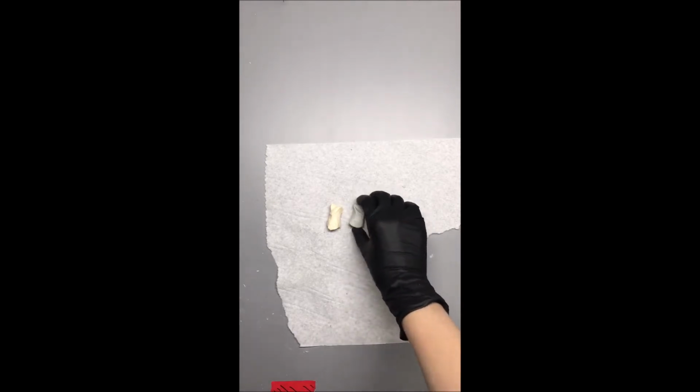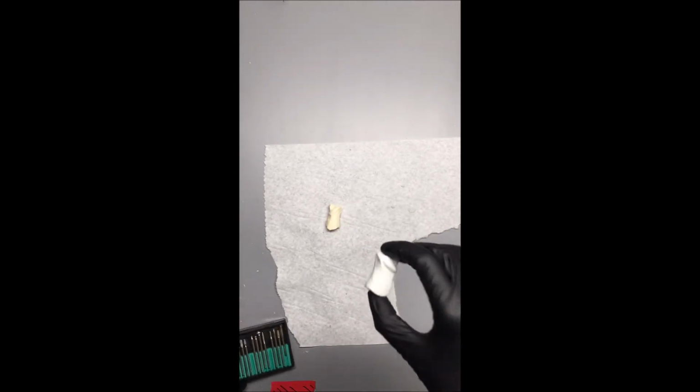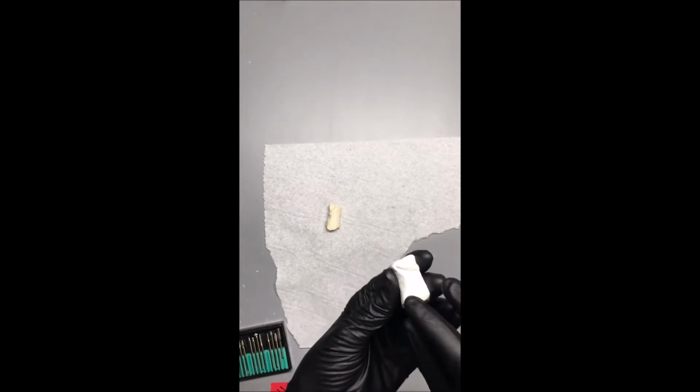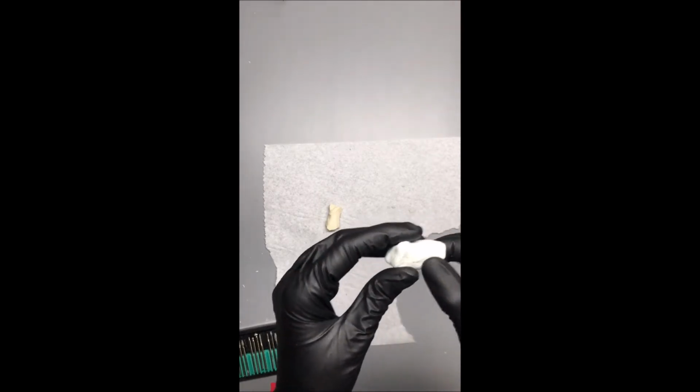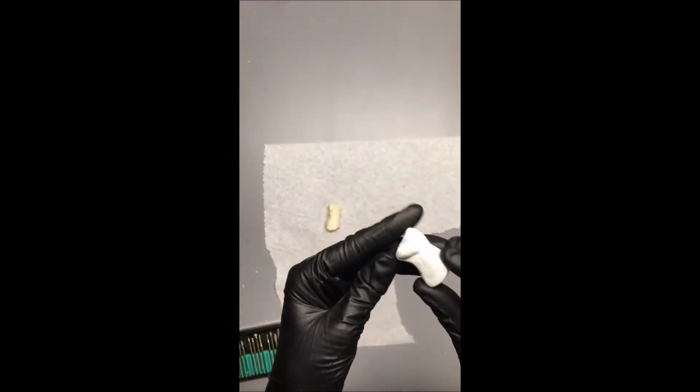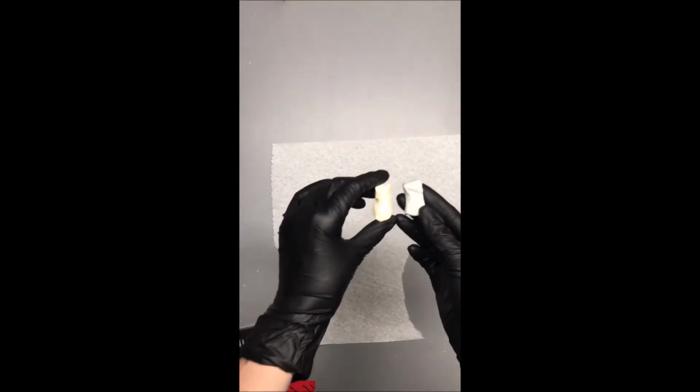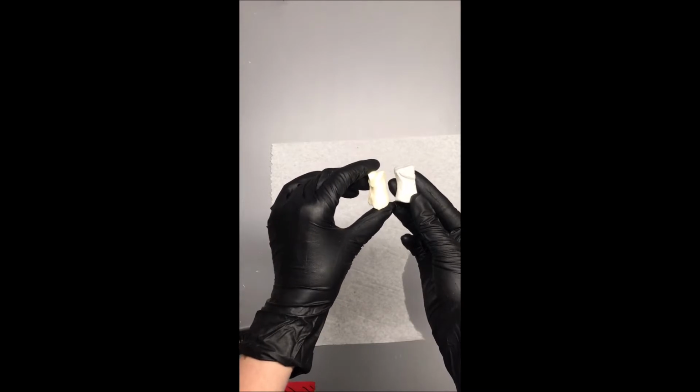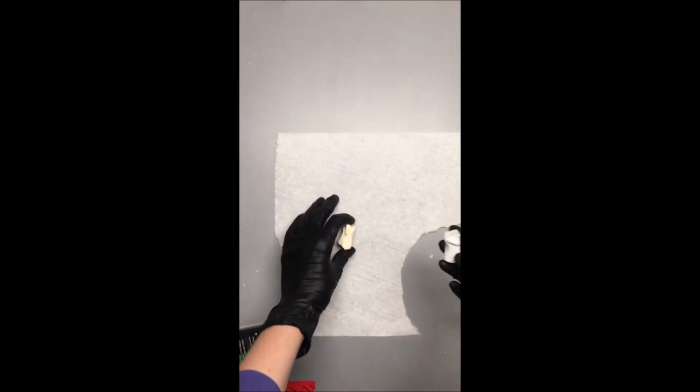Okay, so I've let the 2-part clay epoxy dry for about 24 hours. It's now rock solid. And it's in like the general shape, but a little bit bigger so I can whittle it down.